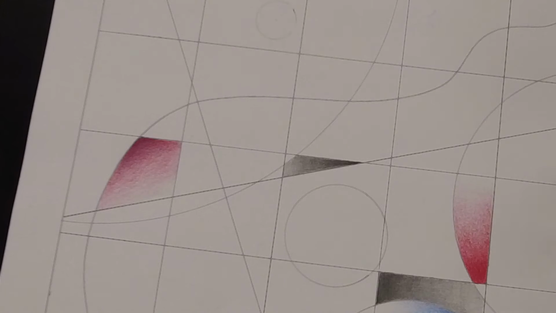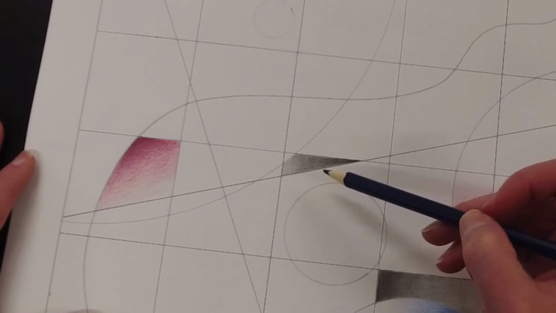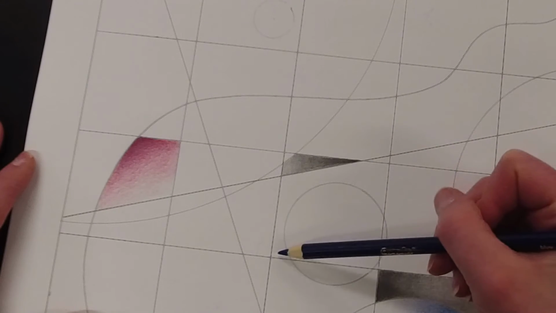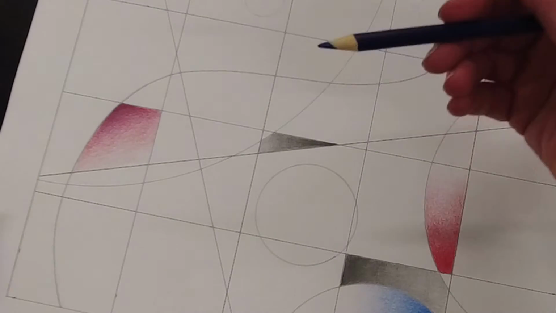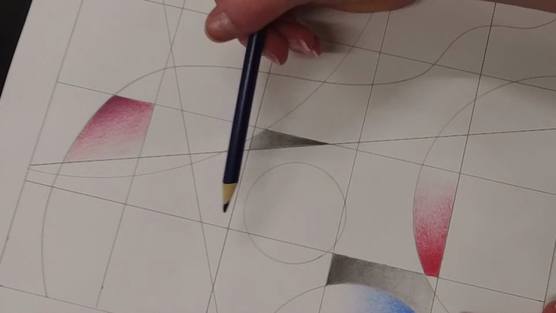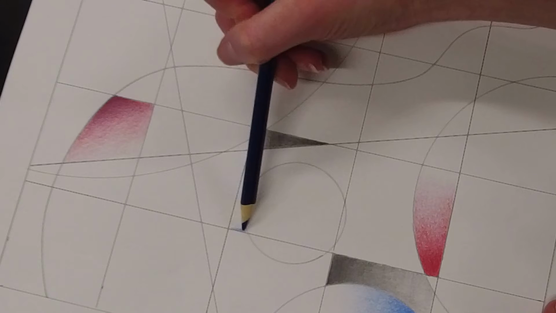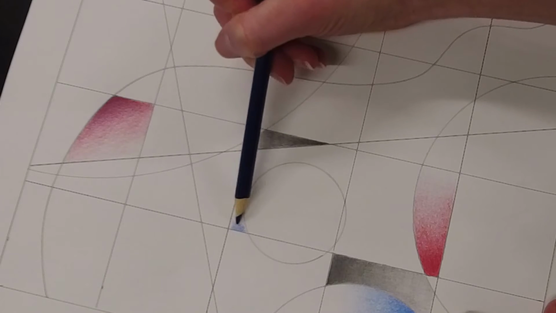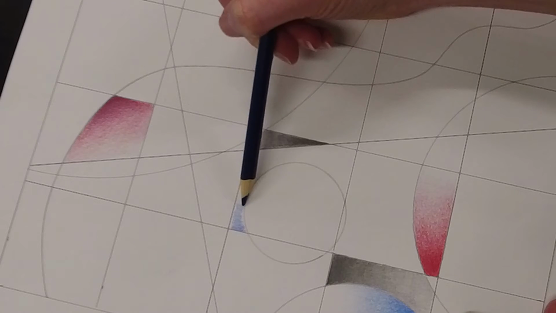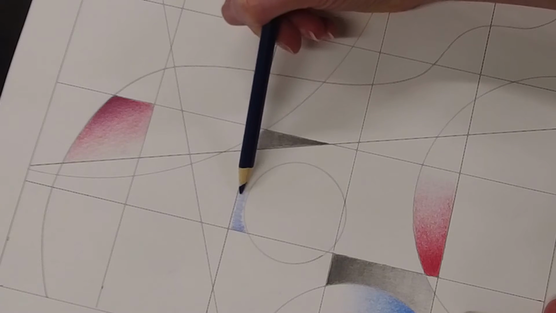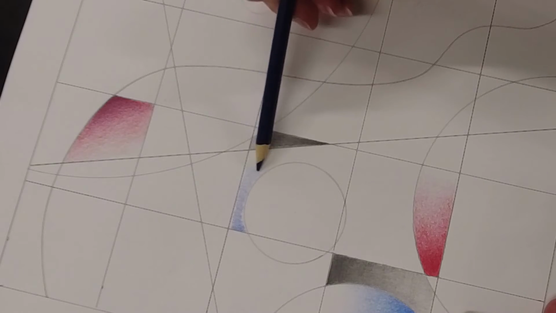So what I'm going to do now is take my dark blue to this sort of weird shape here, and I think I'm going to do dark down here and get lighter as I move up and around. So I'm going to hold my pencil pretty far back, situate myself so that I've got the tip of my pencil along that edge, not starting with my darkest dark, and just pressing down less and less as I move up.